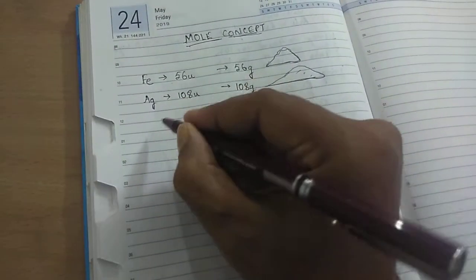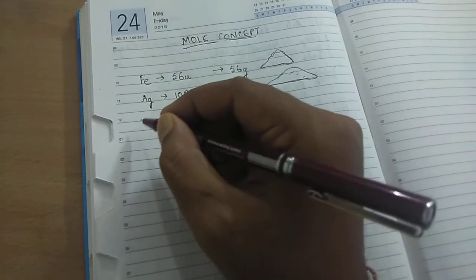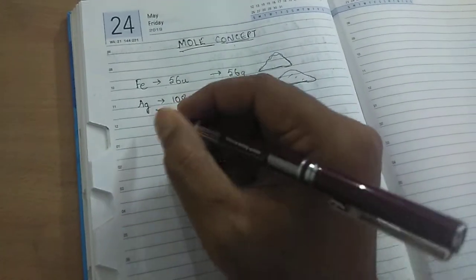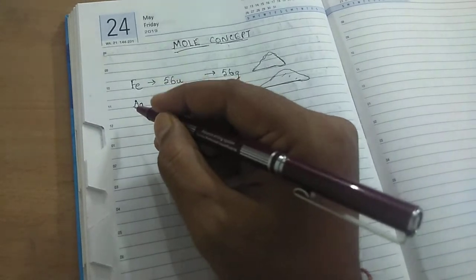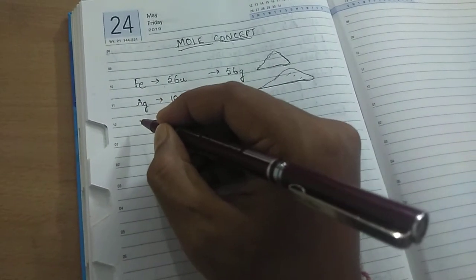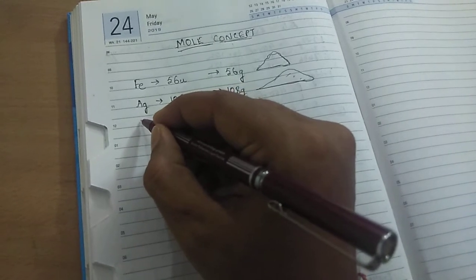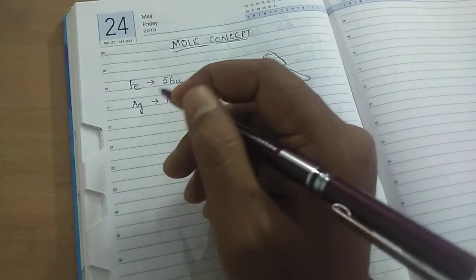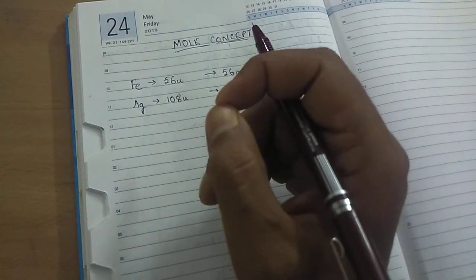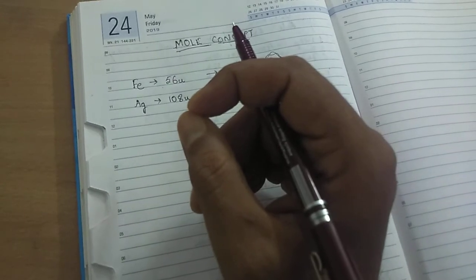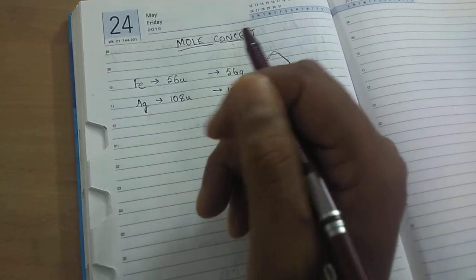Now let us come to one more element. After that we'll be going to compounds and molecules. One more commonly seen element around us: magnesium ribbon. You have seen the sparkles in fireworks, the sparkles that we burn in Diwali.